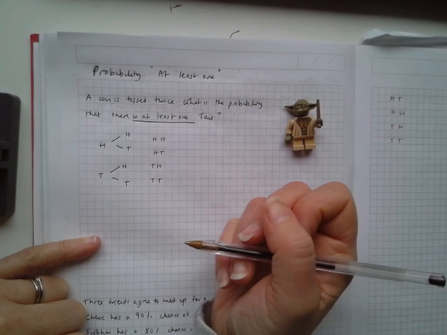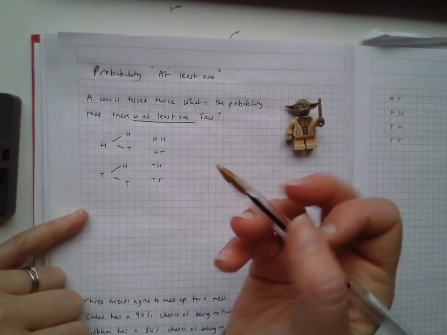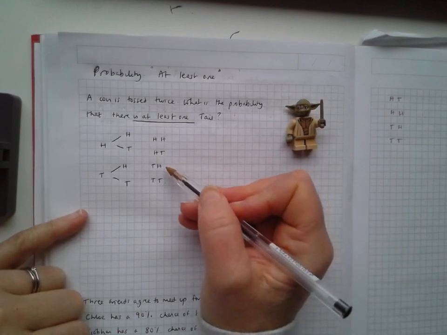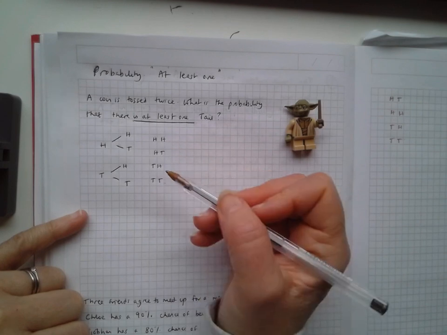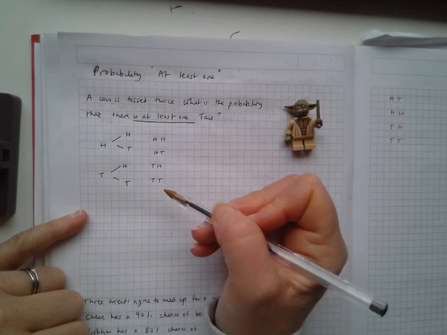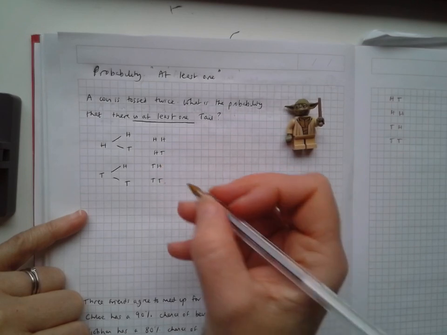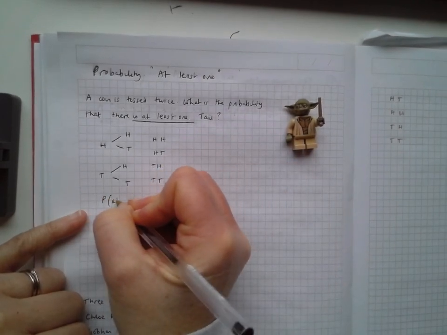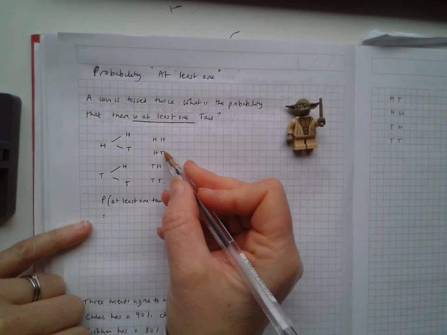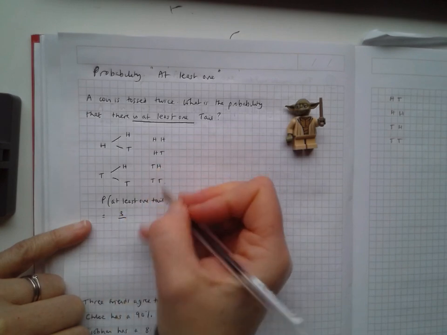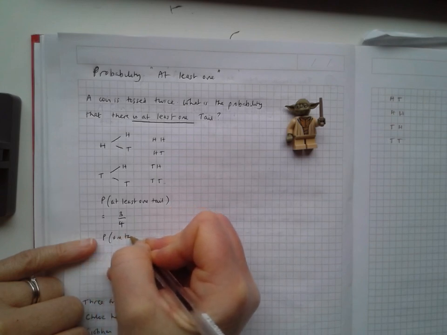Now let's work out first of all, what's the probability that there's at least one tail? Sorry, there's 2 tails here, there's 1 tail here, there's 1 tail here, there's no tails here. So in these 3, there's at least one tail. There's 1 tail, or there's 2 tails. So the probability of at least one tail is 3 out of 4. Notice please that covered the probability of 1 tail or 2 tails.